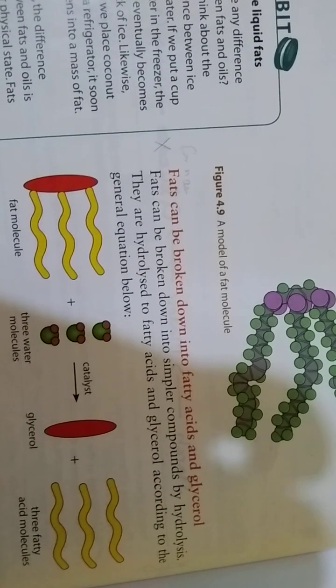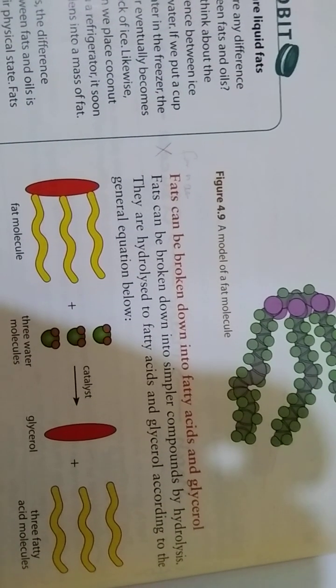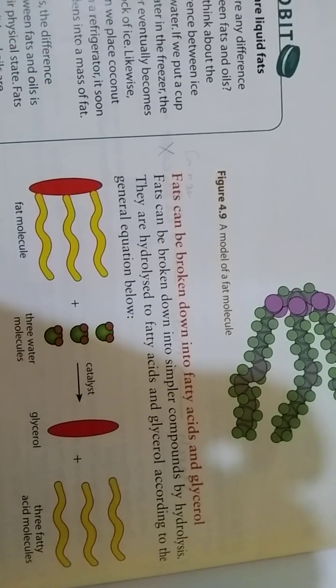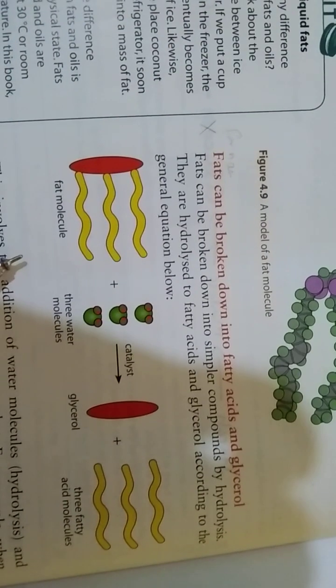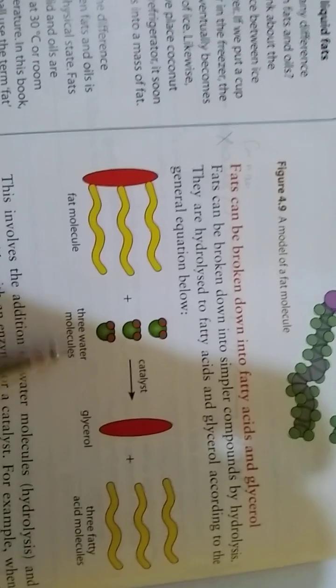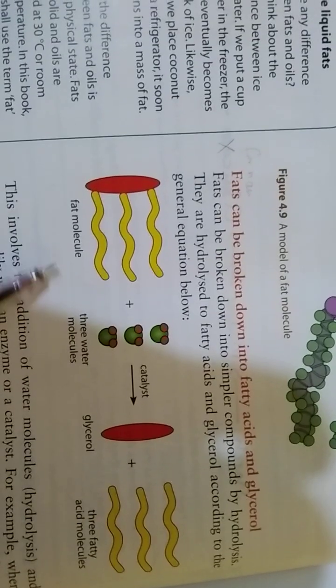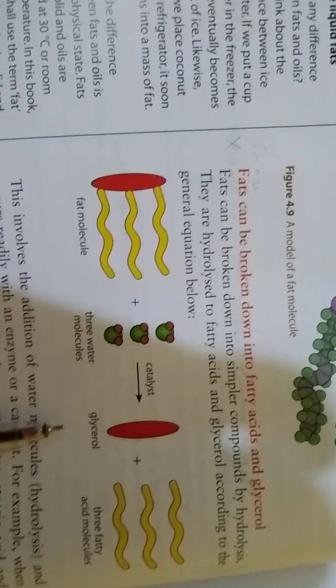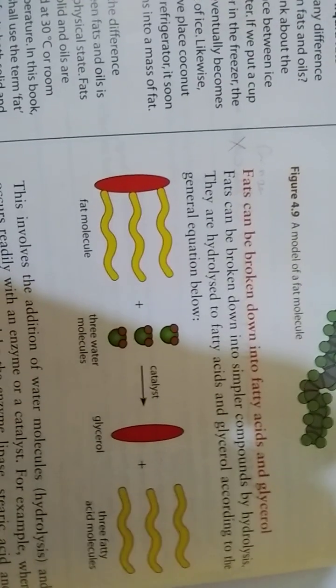It means that fats break down into fatty acids and glycerol. Here we look at a diagram to understand the structure and chemical process of fat molecules, which are broken into two molecules, fatty acids and glycerol.